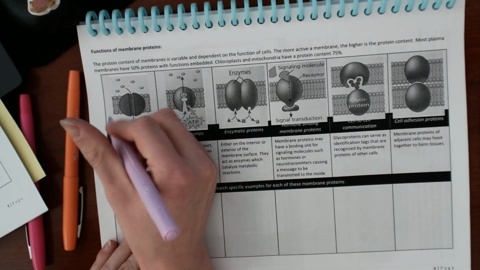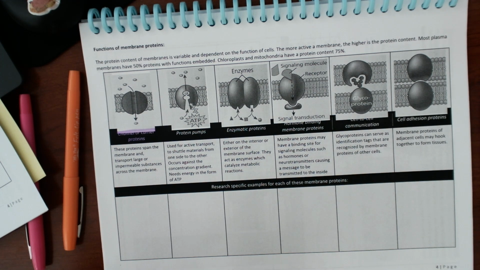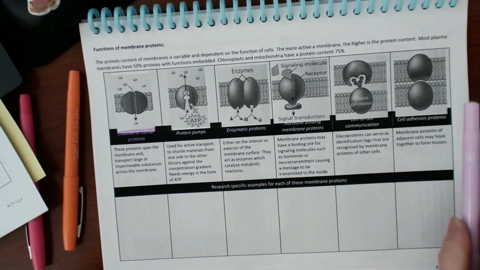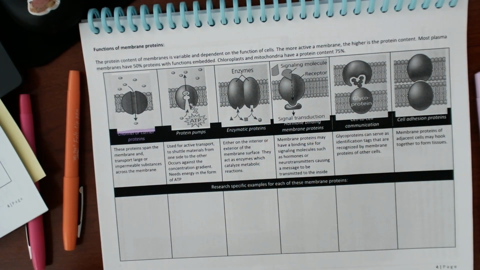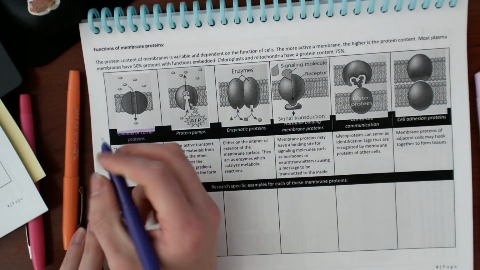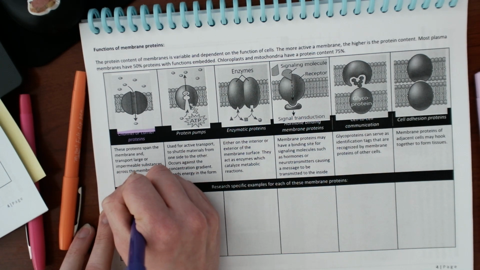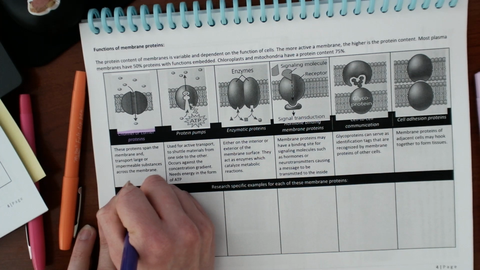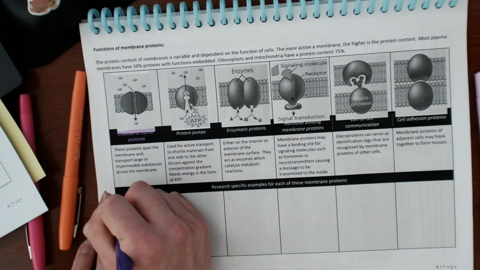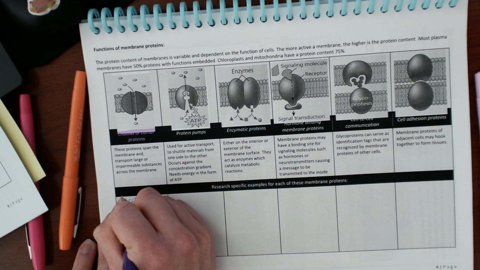So we have channel or carrier proteins. These are your proteins that span the entire membrane and transport substances. Open, please. They're really used in facilitated diffusion. They're integral transmembrane proteins.